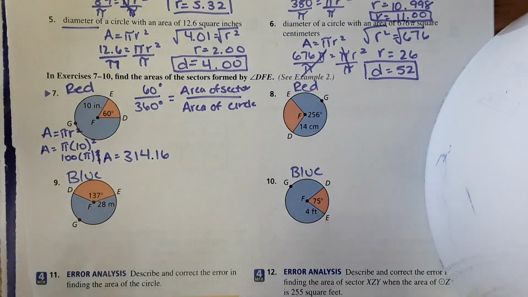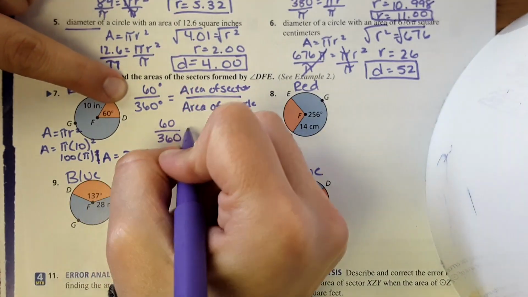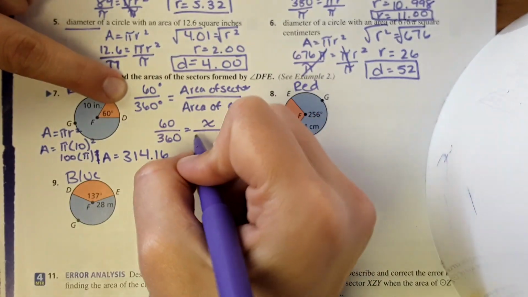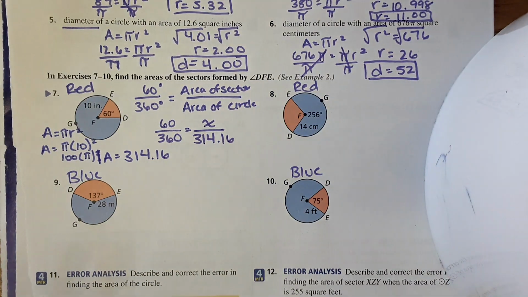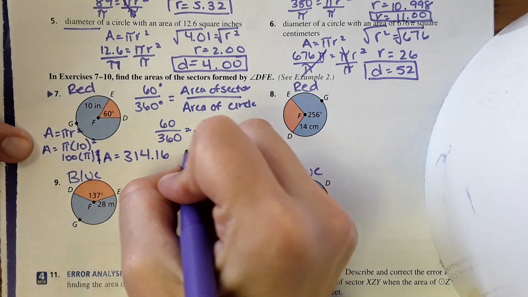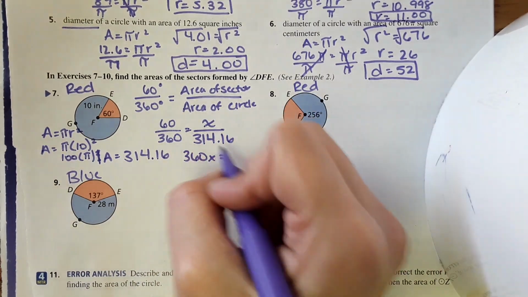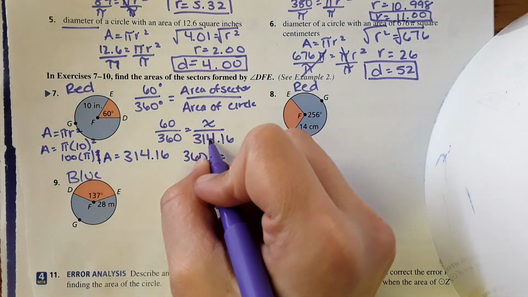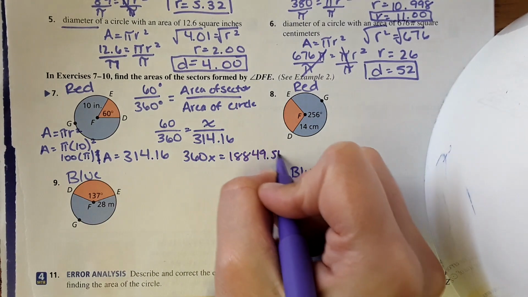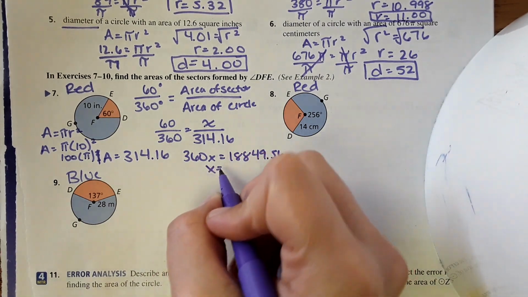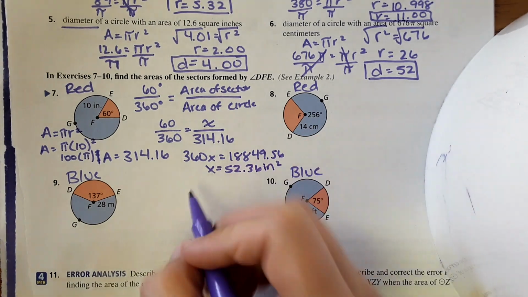Okay, so that's the area of the whole circle, and now we can plug it into this equation. 60 over 360 equals x over 314.16. Do your cross multiplication stuff. 60 times this number is 18849.56, and then x comes out to 52.36 inches squared.